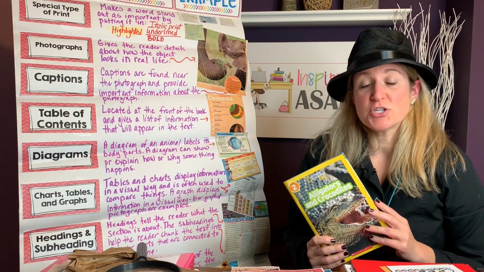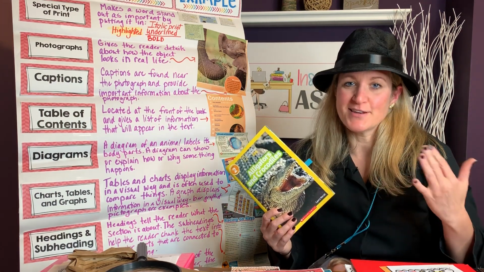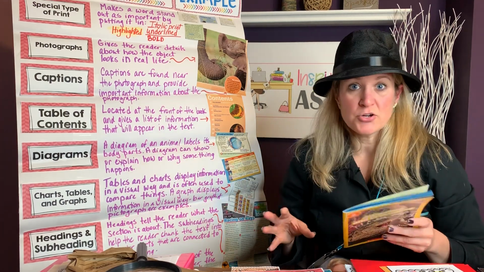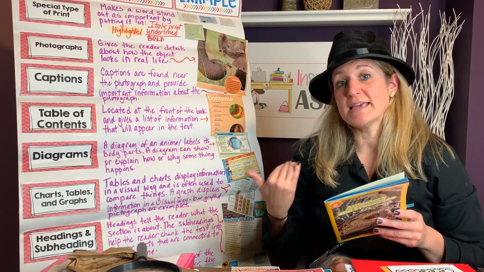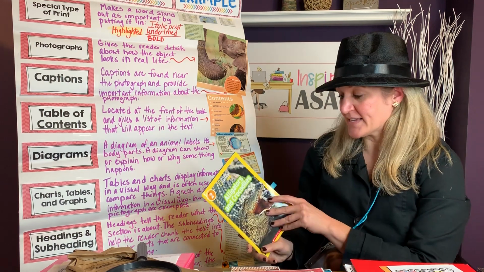what it looks like to find evidence of a photograph and caption inside of the nonfiction books that I'm reading. So the students are not writing or doing anything other than looking and listening with their full body at this time. This is my explicit part of the teaching for the mini lesson.